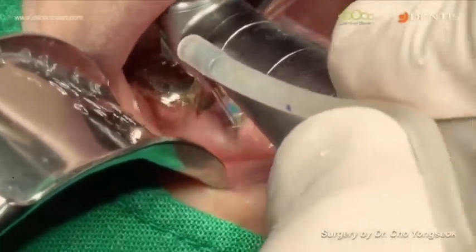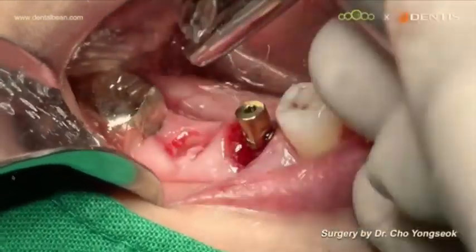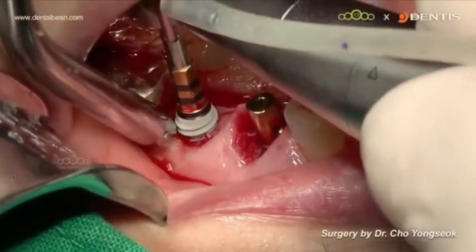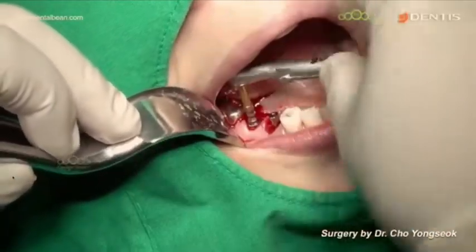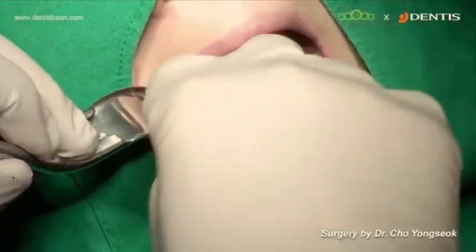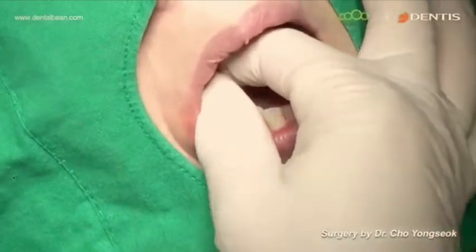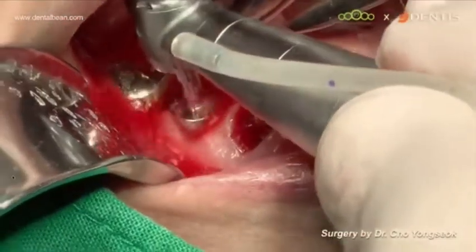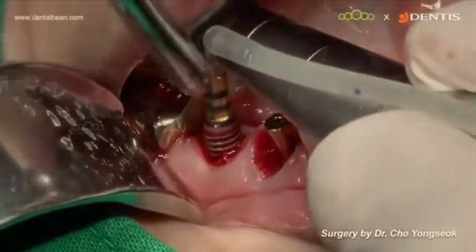4.5 set drill and last drill 5 millimeter. One step oversized drill was used. Still, the implant was very strong. Insertion torque was high. So I decided to prep additionally. I used the last drill and slightly shook the drill to increase the osteotomy site.